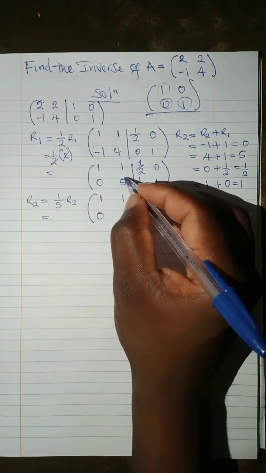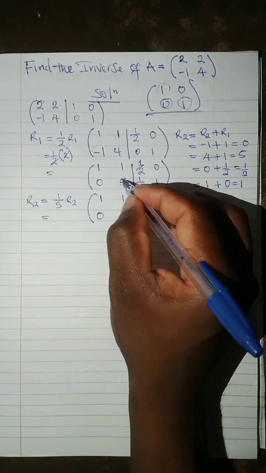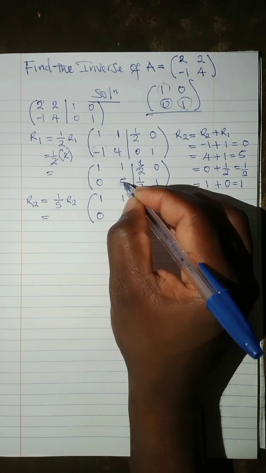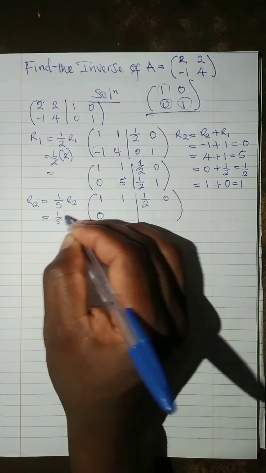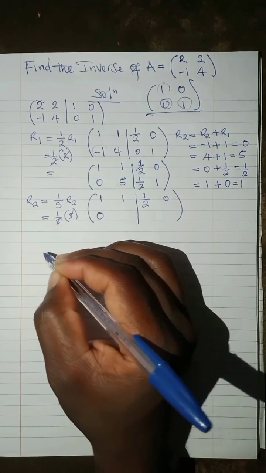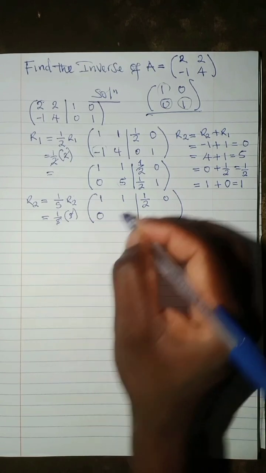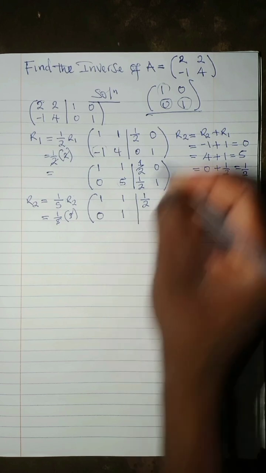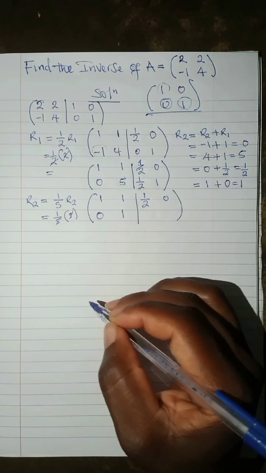Okay. From there, we are here. What's the number which is in row 2? It is 5. So it will be 1 over 5, then 5 there. 5 and 5, they'll do what? They'll go. What are we going to remain with? 1. We have now formed our 1, like that.